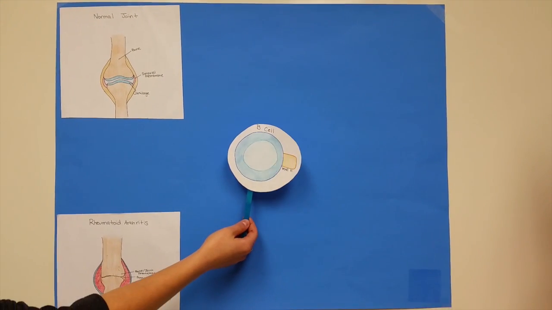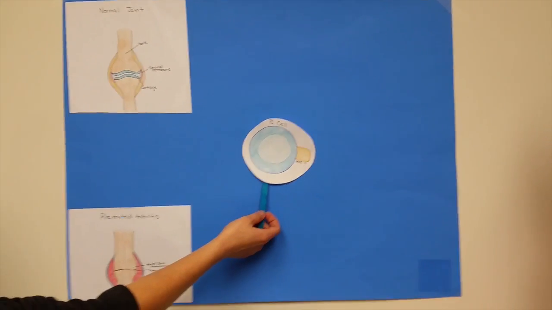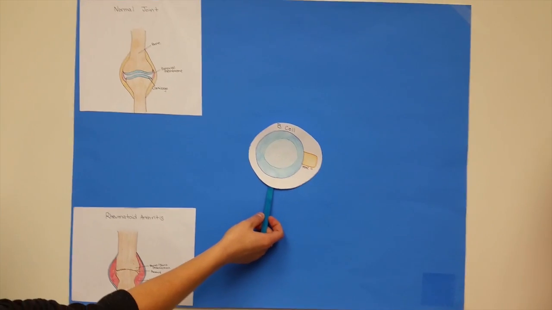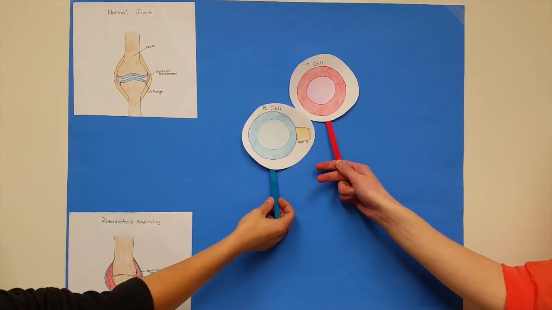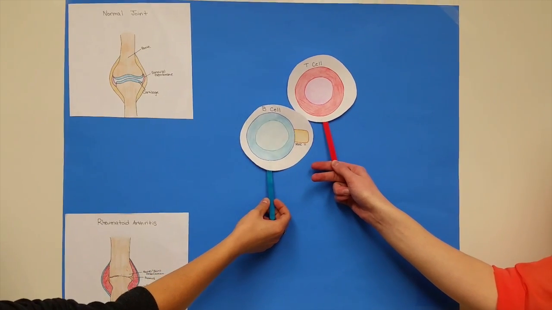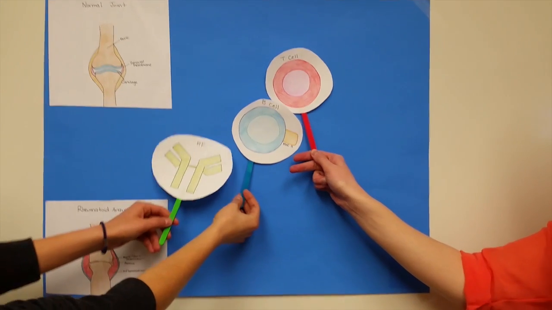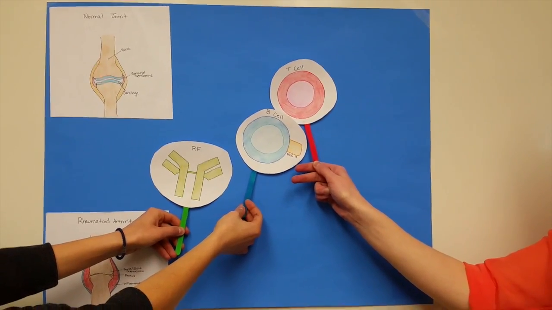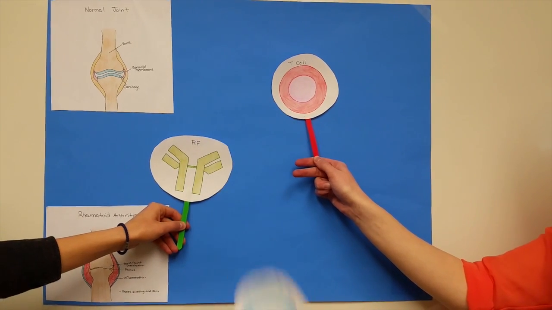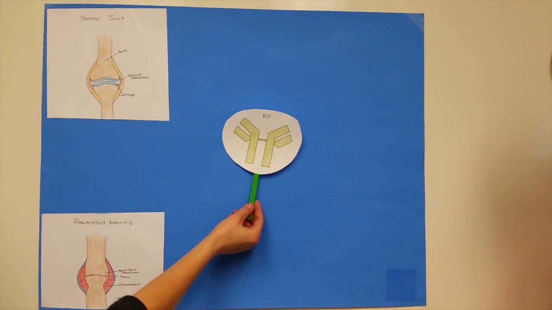MHC2 markers on the surface of antigen-presenting cells, like B cells, are supposed to present foreign antigens to T cells, but in RA, it is thought that B cells produce autoantibodies, otherwise known as the rheumatoid factors. About 70 to 80% of people with rheumatoid arthritis have a high level of rheumatoid factor in the blood, which are proteins produced by the immune system that attack healthy tissue in the body.